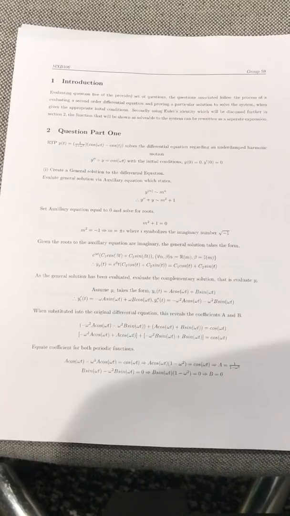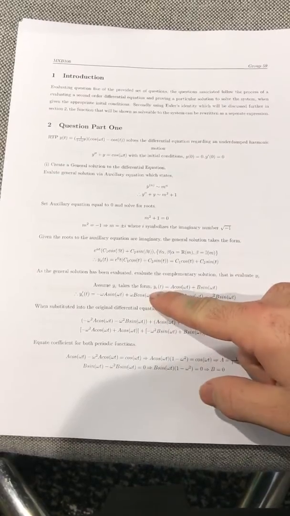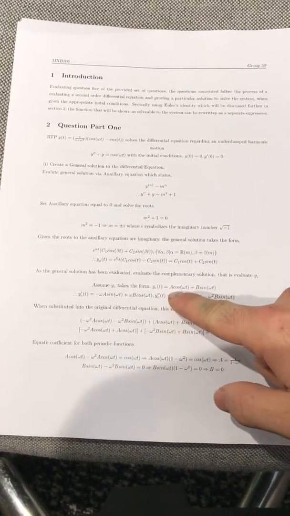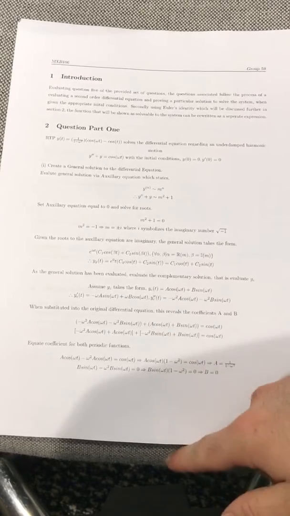As the general solution has been evaluated, now evaluate the complementary solution, that is, y sub c. Assume y sub c of t is equal to a cos omega t plus b sine omega t.